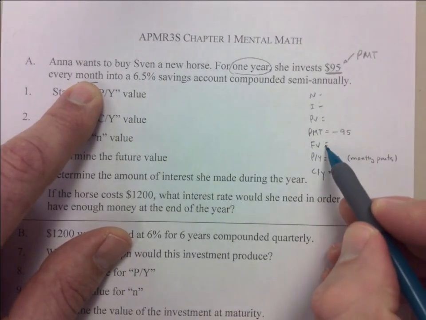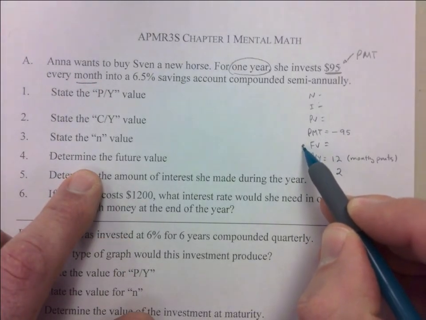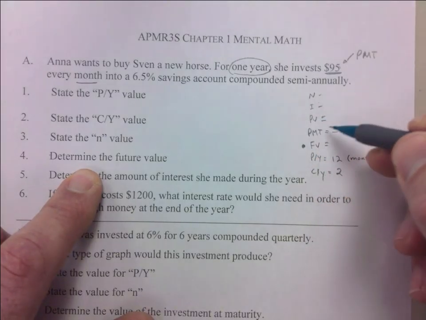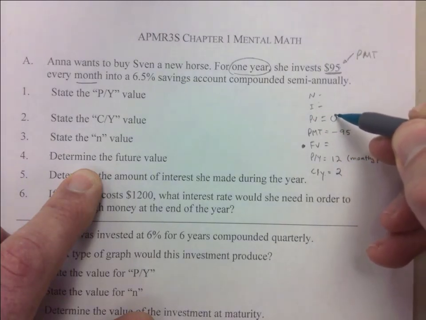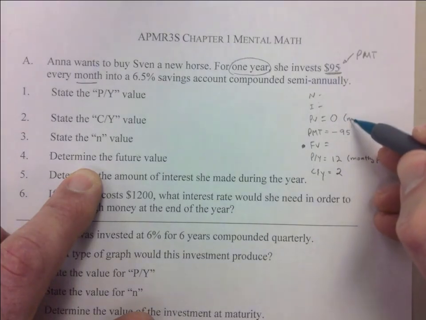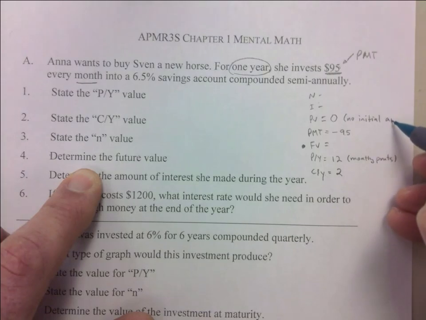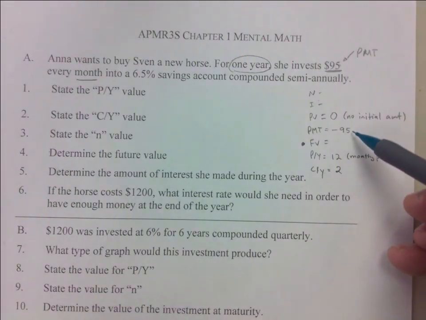That's why. Future value is what I want to know. I would like to determine the future value. I don't know that. Present value. This is the one that a lot of you were struggling with too. This is 0. There's no initial amount. We're not starting off with $500 and then $95 a month.